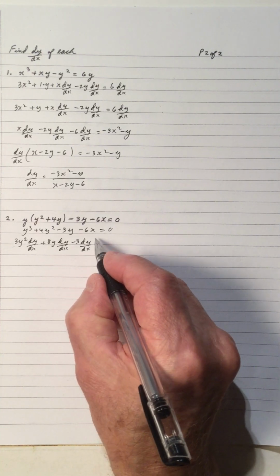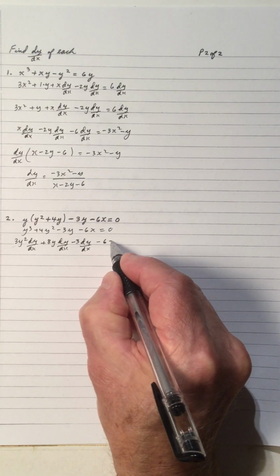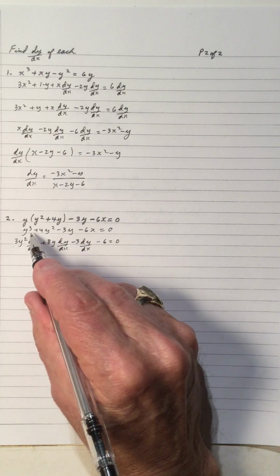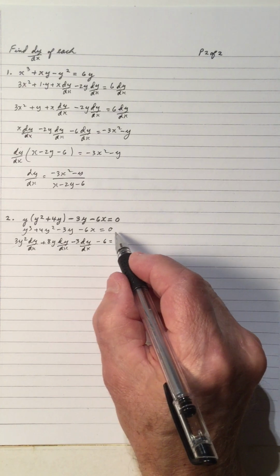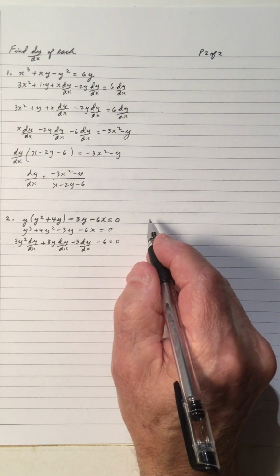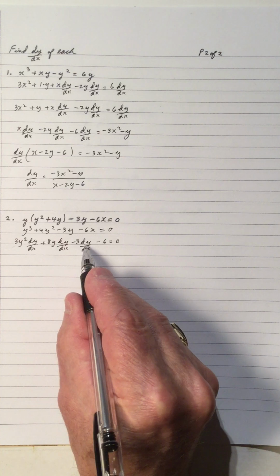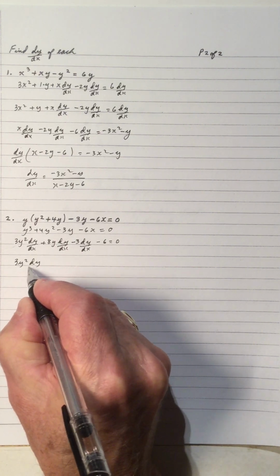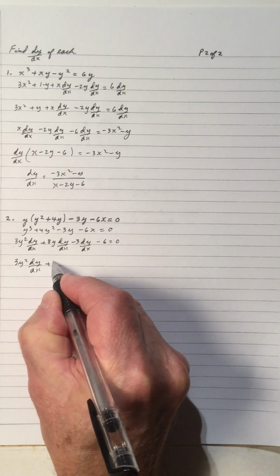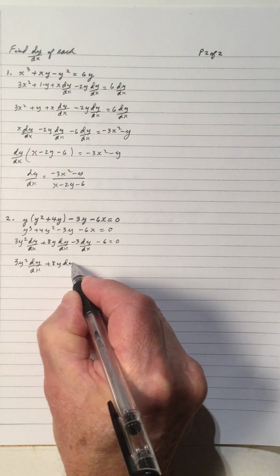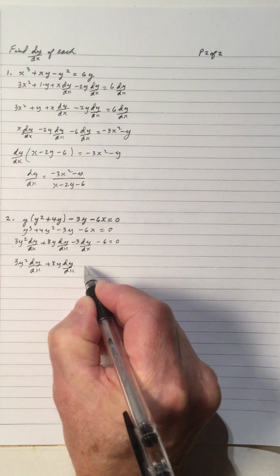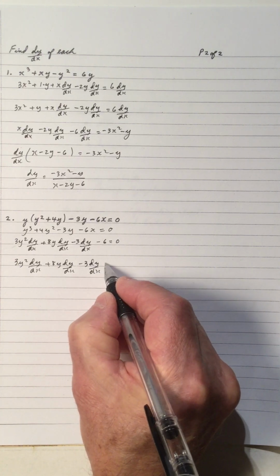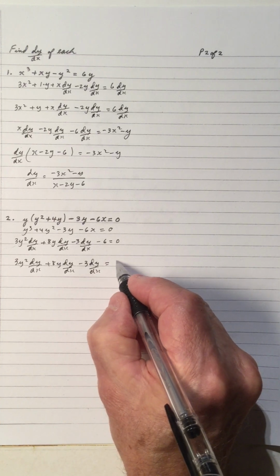The derivative of negative 6x is negative 6. Again, we're doing d/dx on all these terms. And the derivative of 0 is 0. And we group these together, which they are, so we have 3y squared dy/dx, they're all together, so just rewriting it. There they are. But the negative 6 moves to the right, becomes 6.